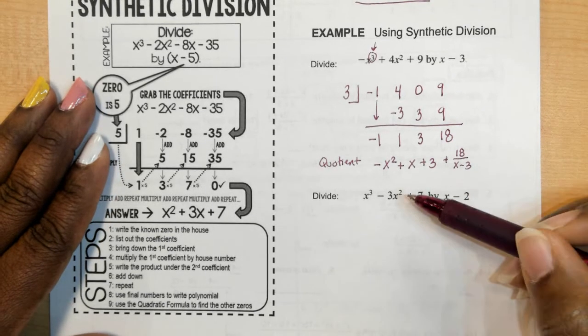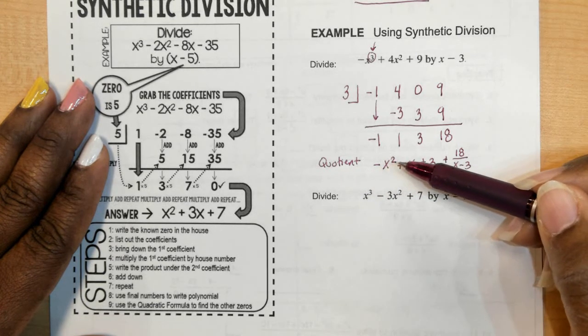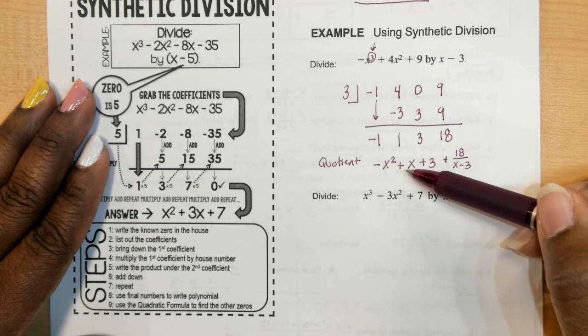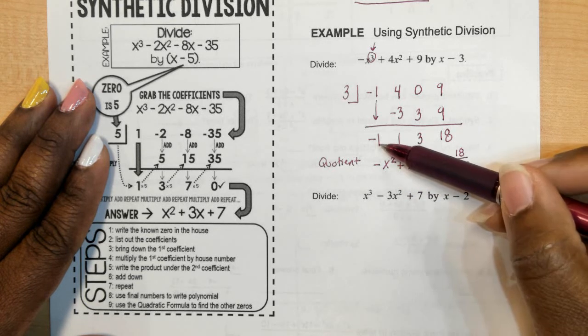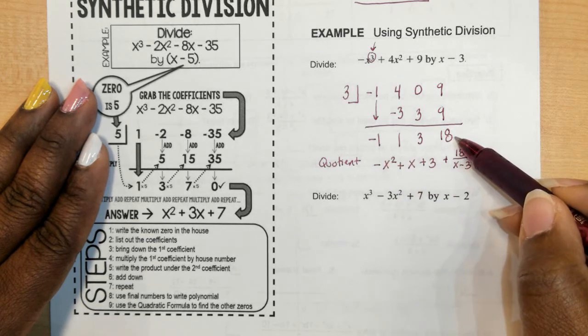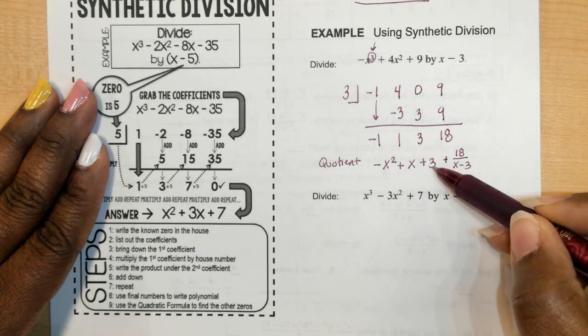Okay? So for your quotient, you are going to have to mind your degrees so that you can know what variables and what exponents to align with these coefficient values. So these numbers only represent coefficients. Negative 1, a positive 1, and a 3 here is my constant.